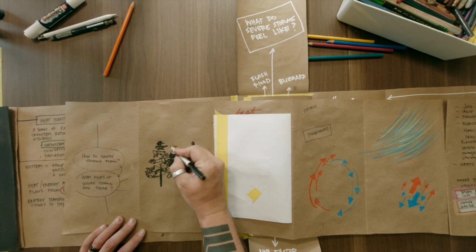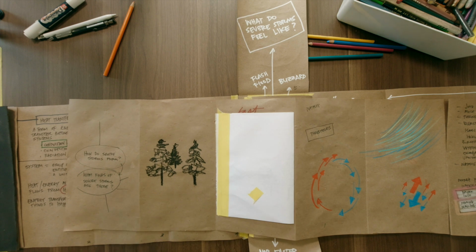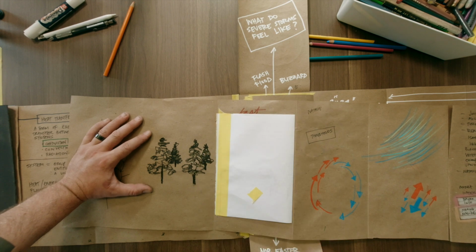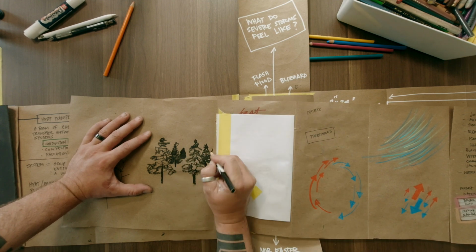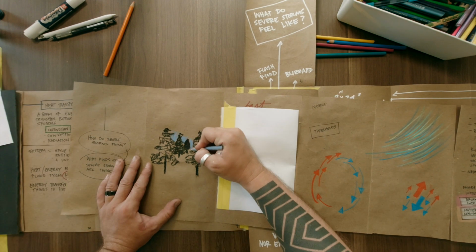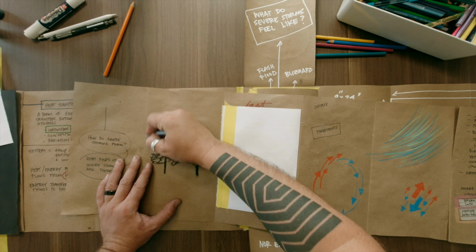The human eye equates darkness with distance, and so that creates an illusion that that tree is behind the other tree. So I'm going to add a few more trees, continuing to make them darker as they get further away, smaller as they get further away. By doing that, I create an illusion of depth. It feels like there is space that moves back.